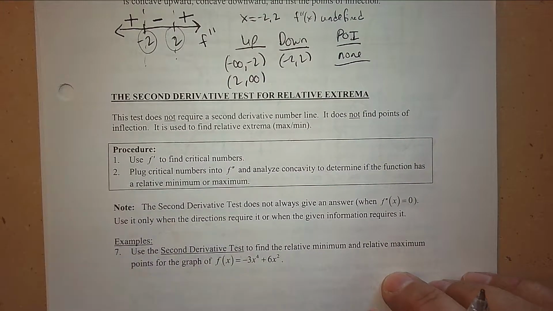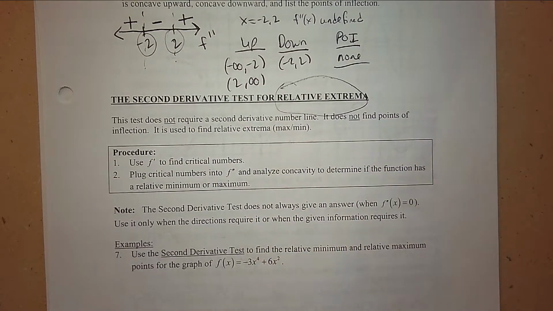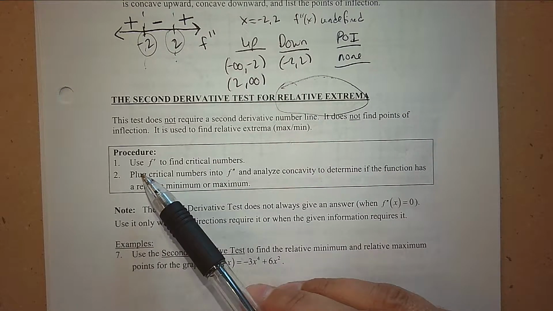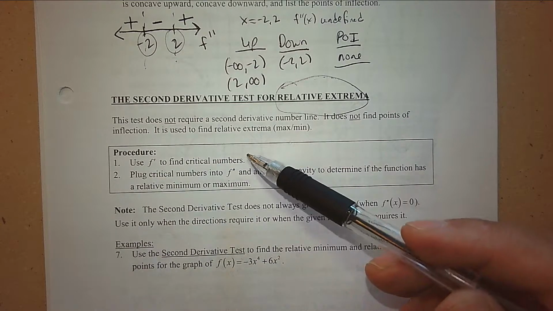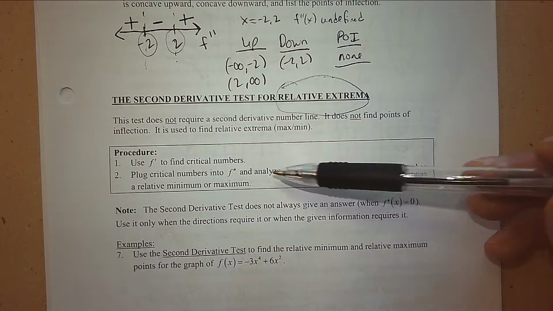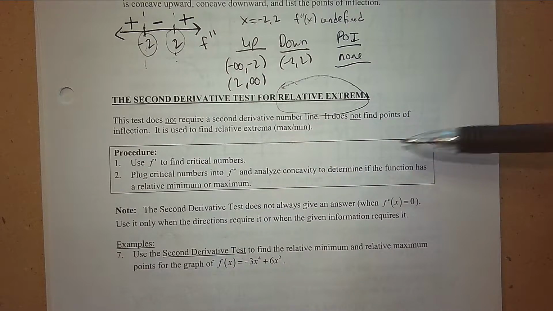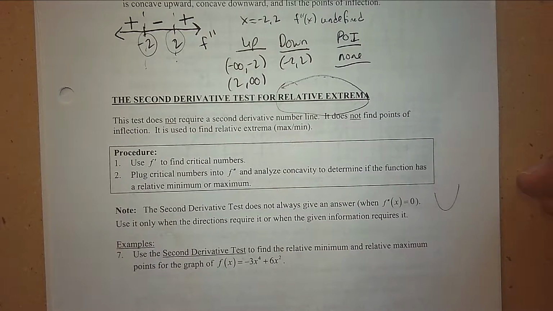The second derivative test for relative extrema. What does that mean, relative extrema? That could be both relative maximum and relative minimum. We already know a method to do that, right? That's the first derivative test, and see where it's changing from increasing to decreasing. It says use the first derivative to find critical numbers, but you plug the critical numbers into the second derivative and analyze the concavity. So if it's concave up, what did it create? A local min or max.